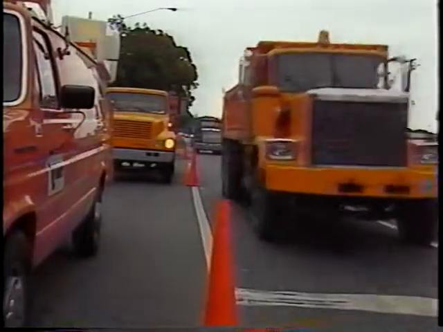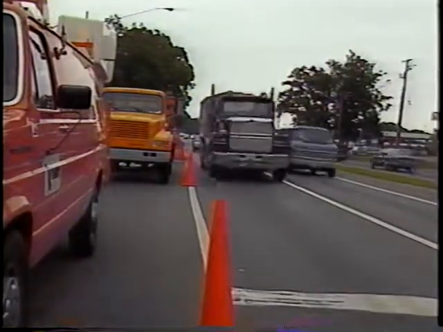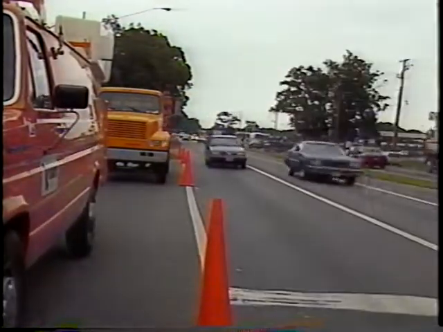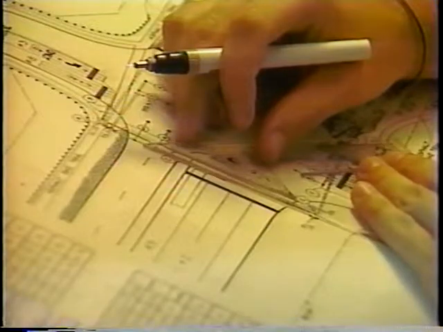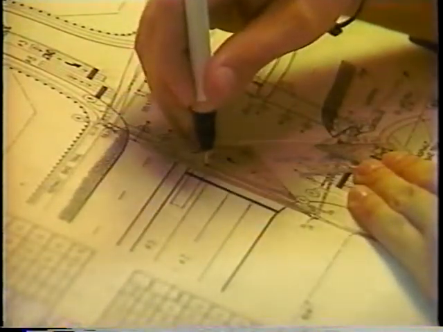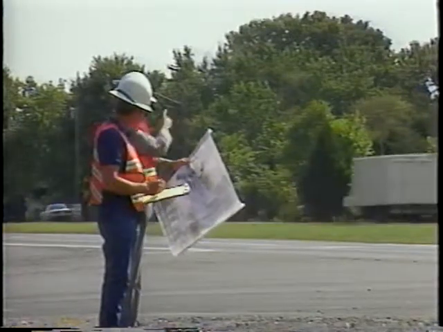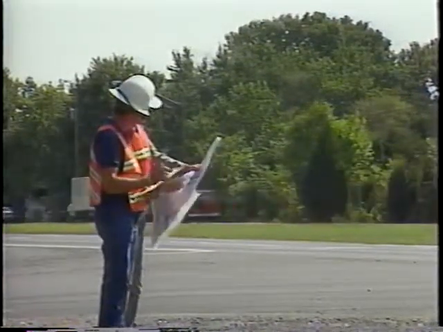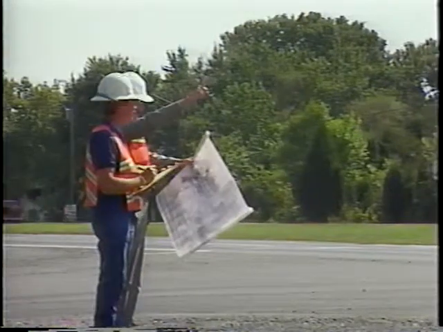This traffic control and rerouting method includes the position and quantity of barricades and cones. The information obtained from this initial visit is then incorporated into the plan drawings. A second field visit should be made to verify the accuracy of the completed drawings.